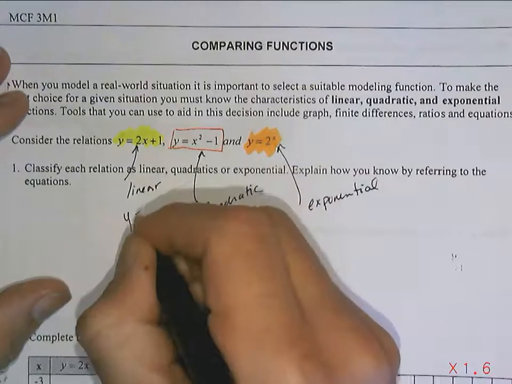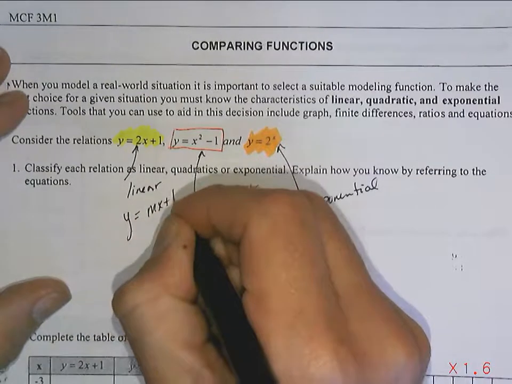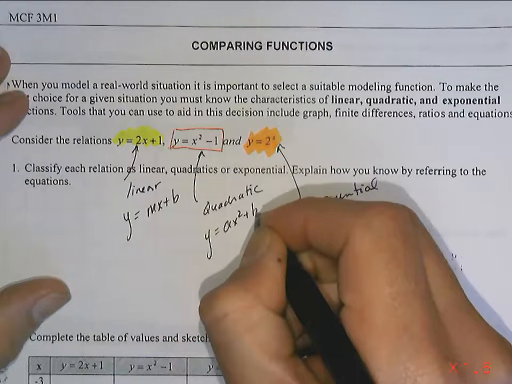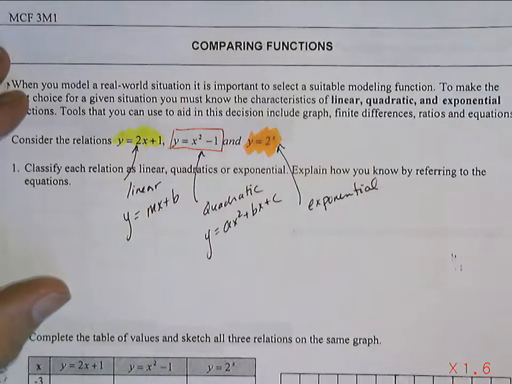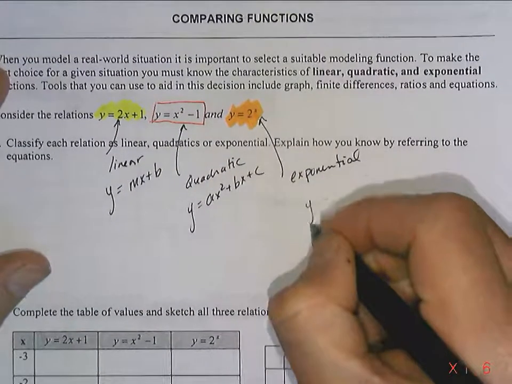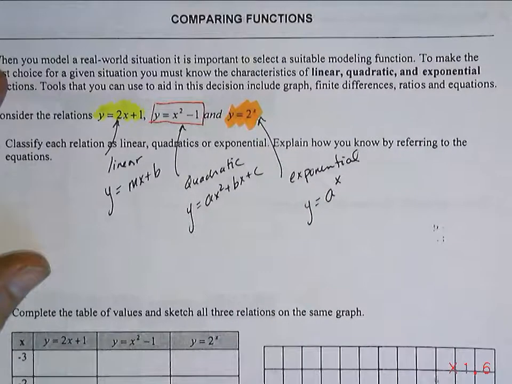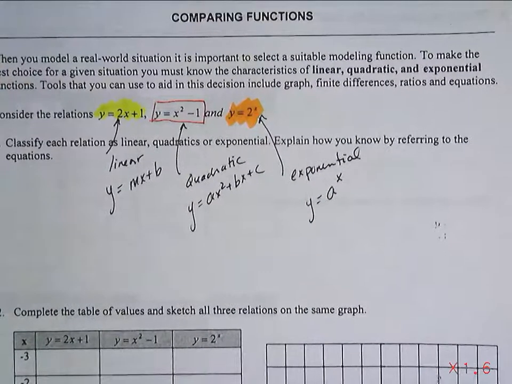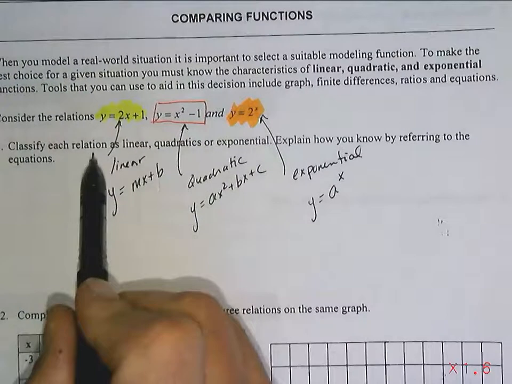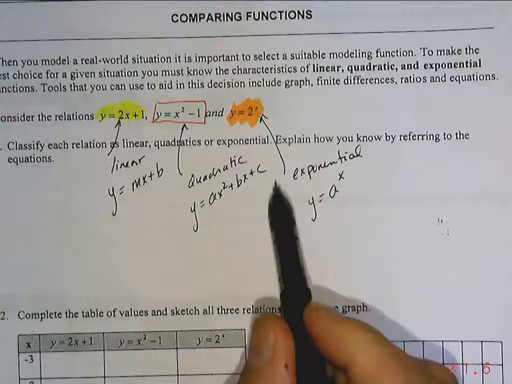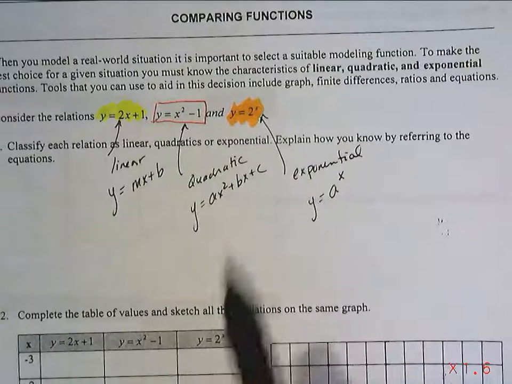Linear equations look like this. Quadratic equations look like this in standard form. And exponential equations look like this. That's how you're going to be able to tell them. So classify each as linear, quadratic, or exponential, and explain how you know by referring to the equations.